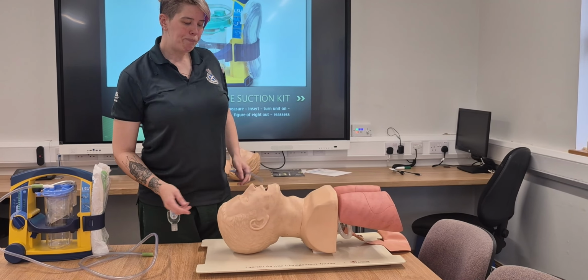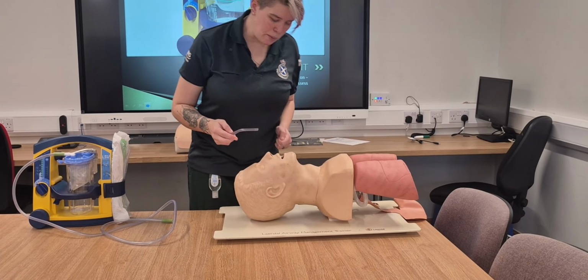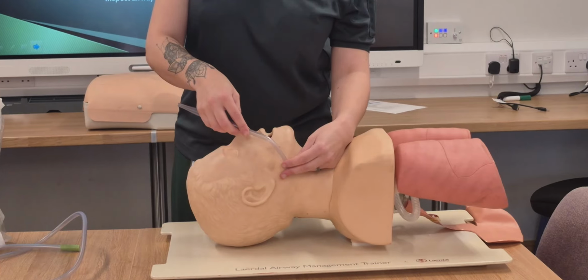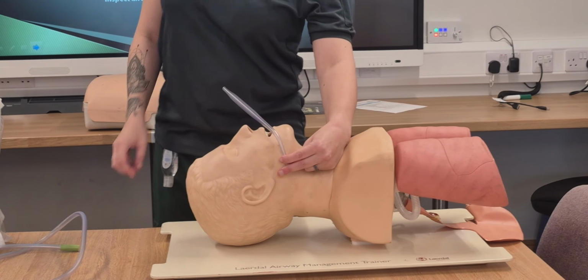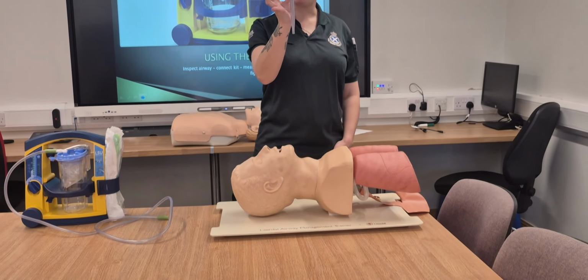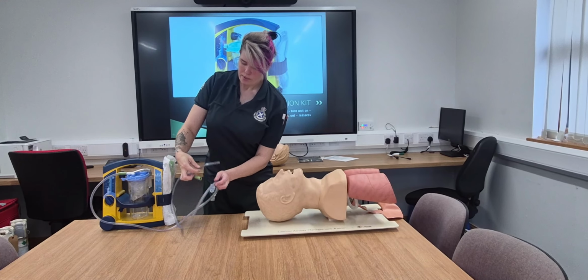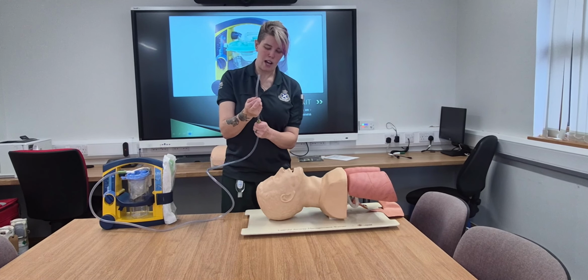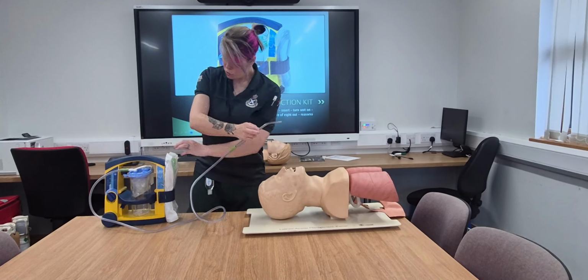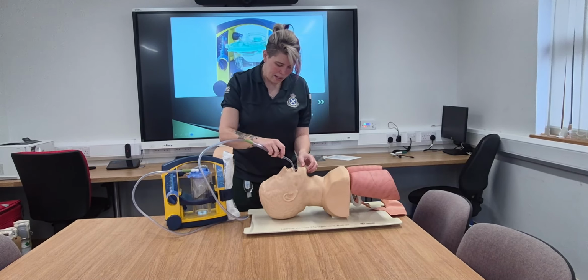How I'm going to do that? Firstly, measure. So I've got the end of my suction tube in here. I'm going to measure from the angle of the jaw here to the middle of the incisors. So what I'm going to do is pinch. The reason for that is so that I don't go any farther than that point. So make sure I've got that pinched. It's actually easier to make sure you've got all this connected up first. But once I've got that pinched and connected, I'm actually going to insert this first.